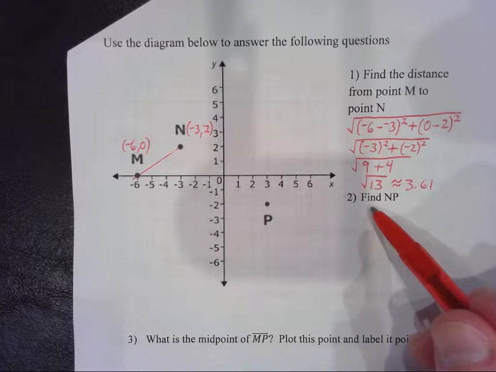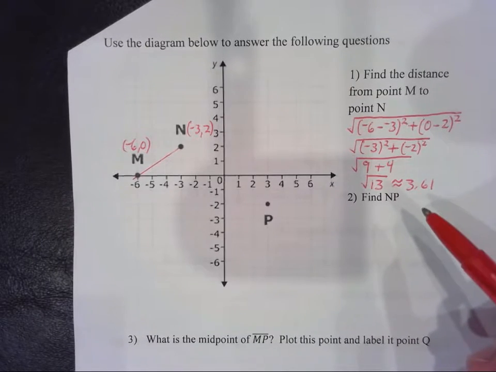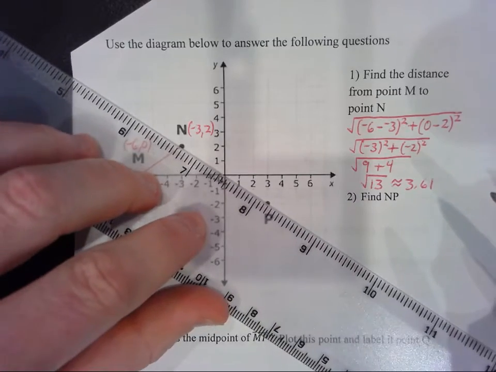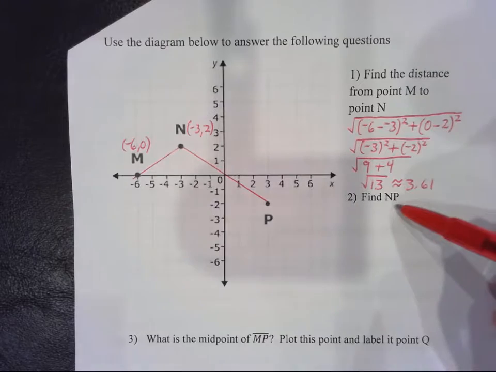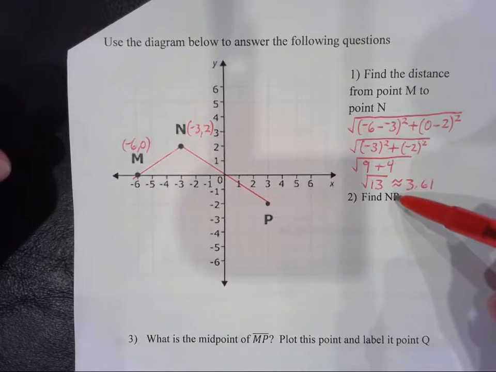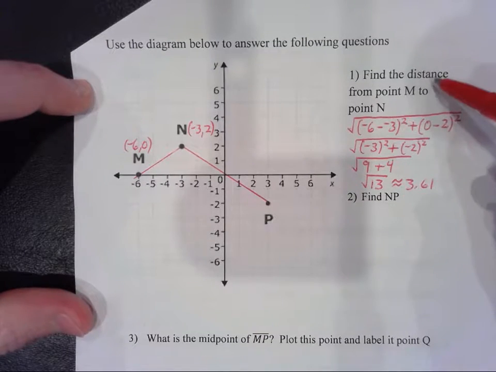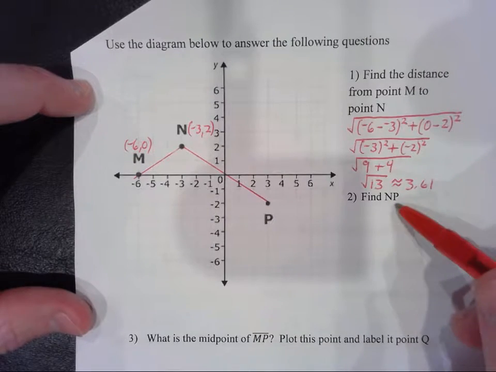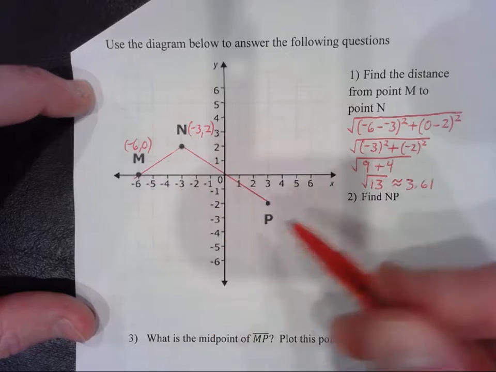Question 2 says find NP. So from N to P, this notation doesn't have any segment bar on top of it. This is referring to the length of NP, or the distance from N to P. So NP is asking the same thing as what we just did in number 1, except for these 2 points.